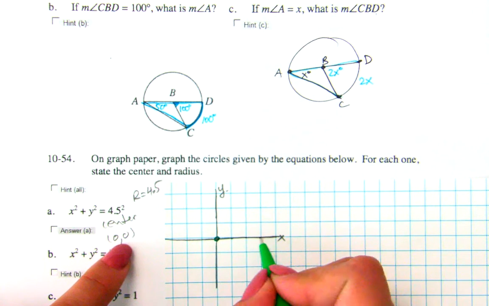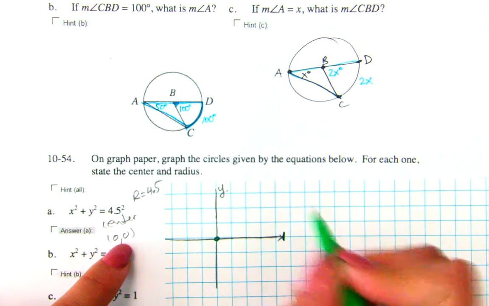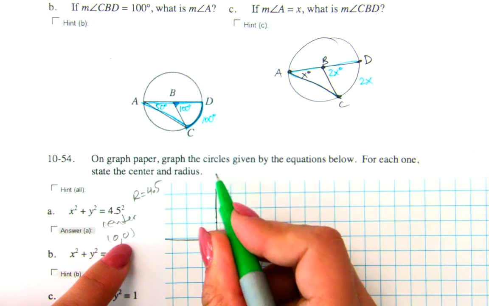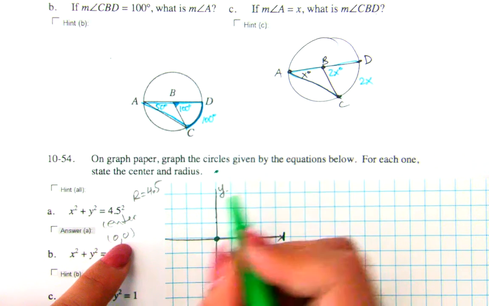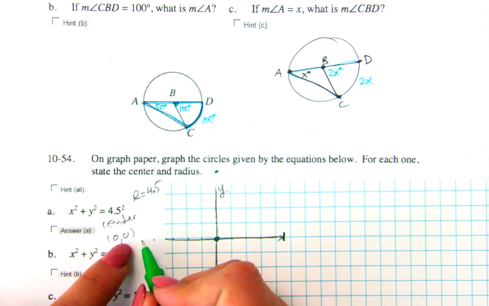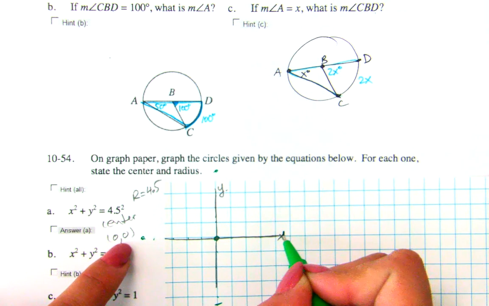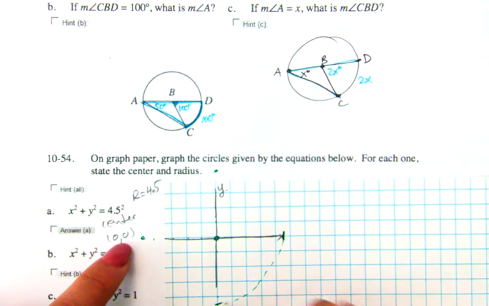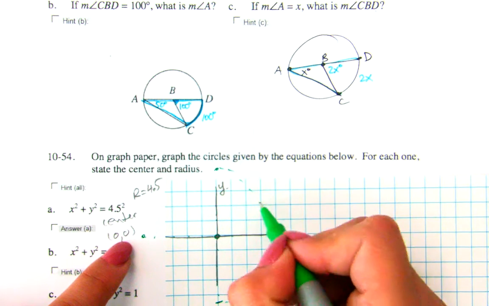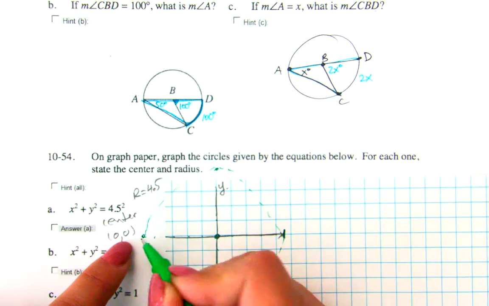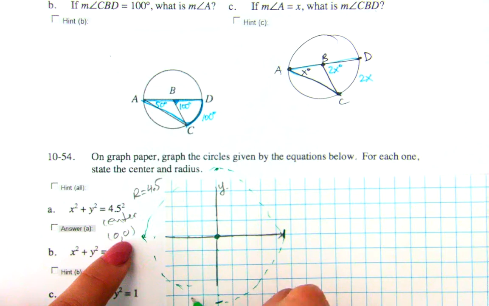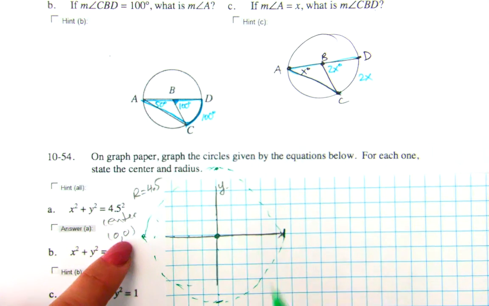So 1, 2, 3, 4 and a half. Maybe somewhere up here, 4 and a half. Somewhere over here, 4 and a half. Somewhere over here. If you draw the circle out, it should go around. Okay, so that was part A.